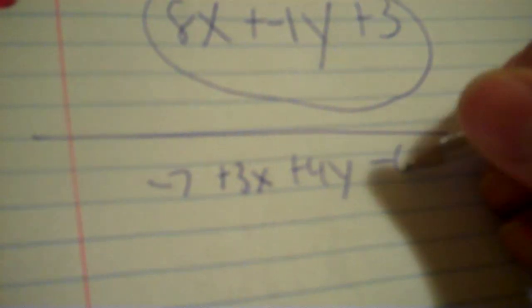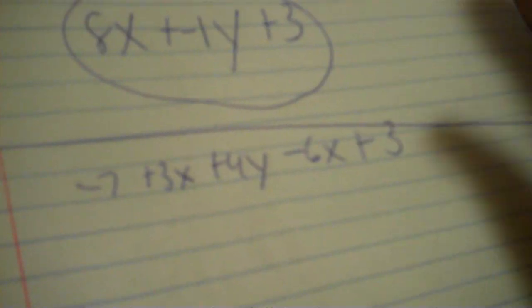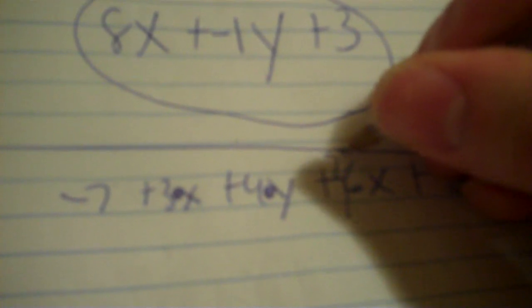Okay, next one. Negative 7 plus 3x plus 4y minus 6x plus 3. So 7 and 3 got plus. 3 and x, that's multiplication. X and 4, there's a plus sign. 4 and y, there's a times sign. Y and 6, there's a minus. I hate minuses, so make it plus. And that 6 changes to its opposite of negative 6. So that's a negative to the 6. 6 and x, that's times. X and 3 is plus.